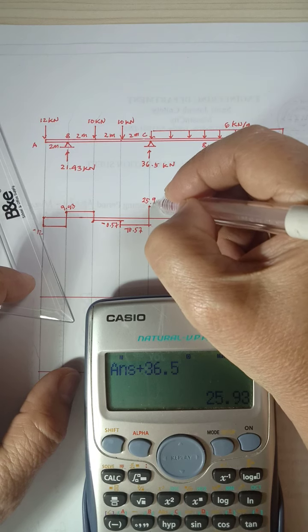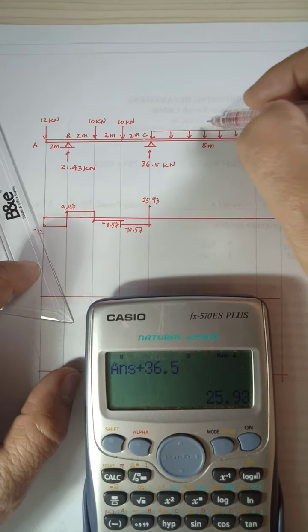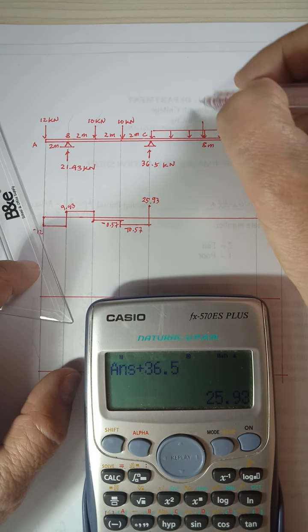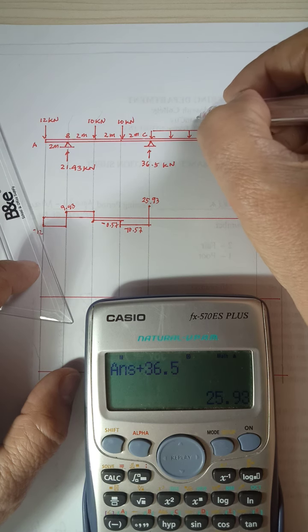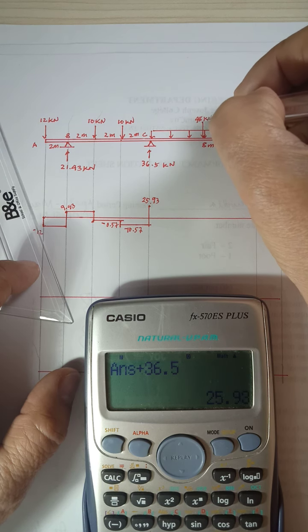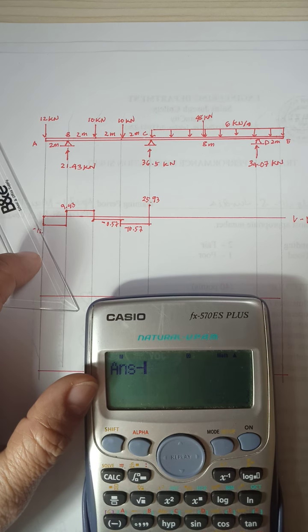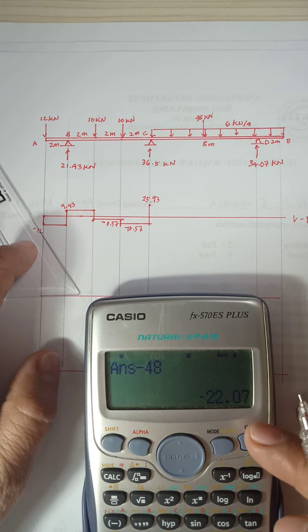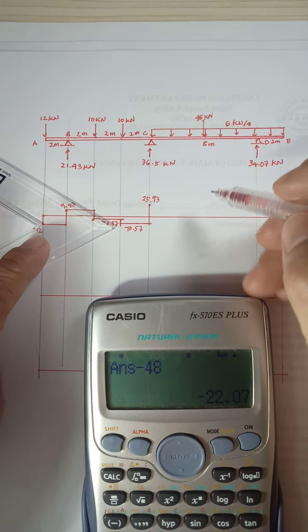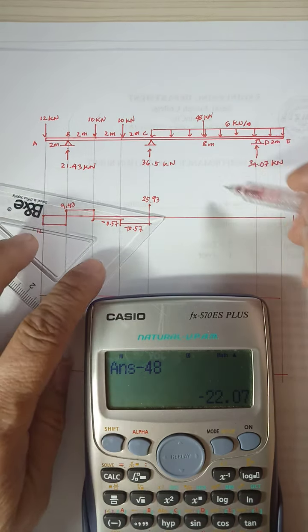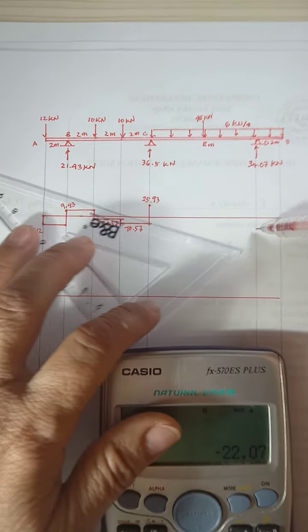Okay. Now, the resultant of your uniformly distributed load is 6 times 8, diba? So, that is 48 kilonewtons. So, kani, minus sa nimo og 48. So, that would be 22.07. So, 25 niya 22.